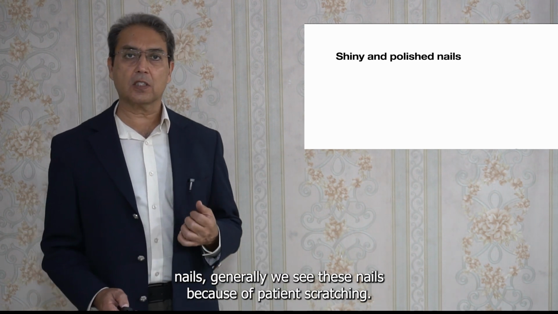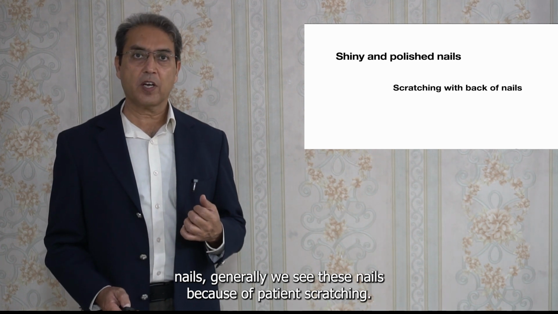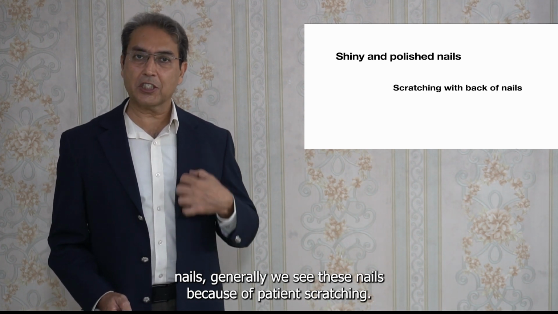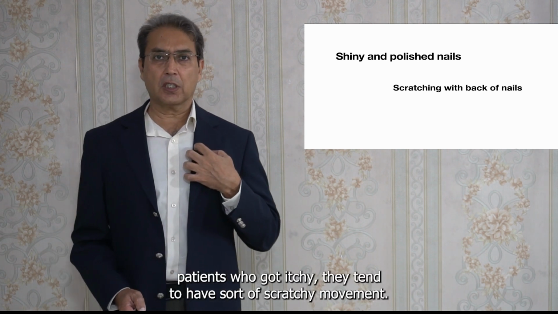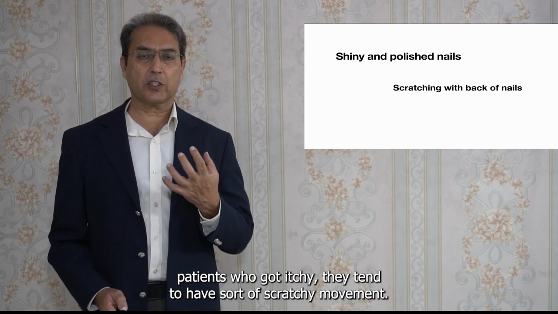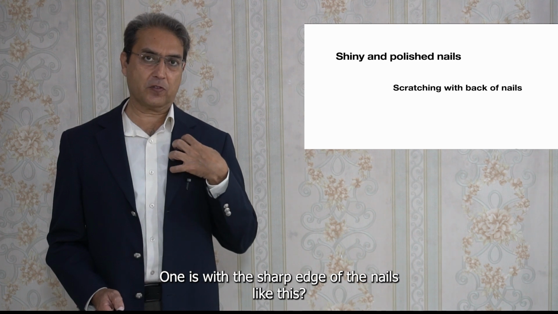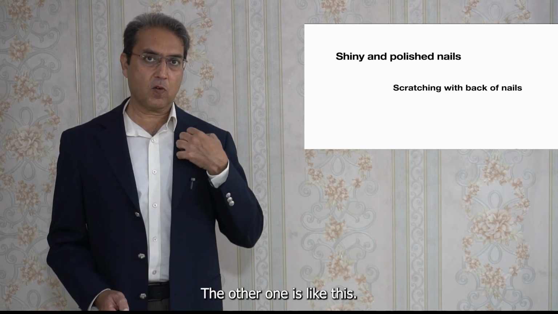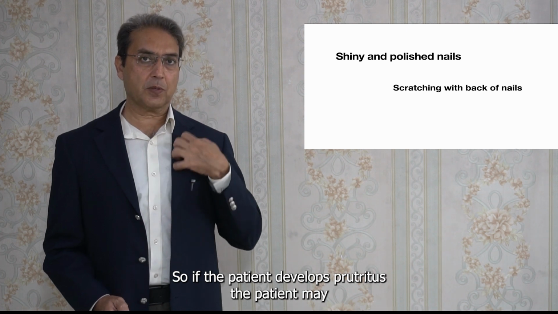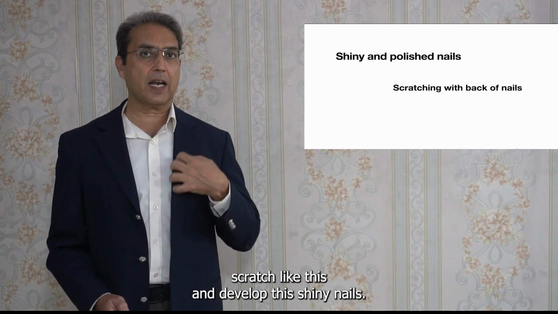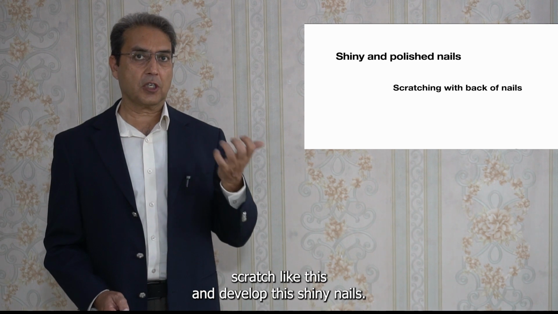Generally, we see these nails because of patient scratching with this movement. Patients who have itching tend to have two sorts of scratching movement. One is with the sharp edge of the nails like this. The other one is like this. So if the patient develops pruritus, the patient may scratch like this and develop these shiny nails.